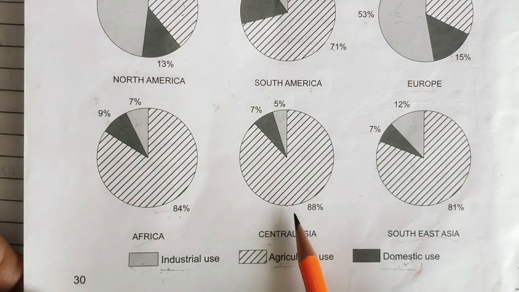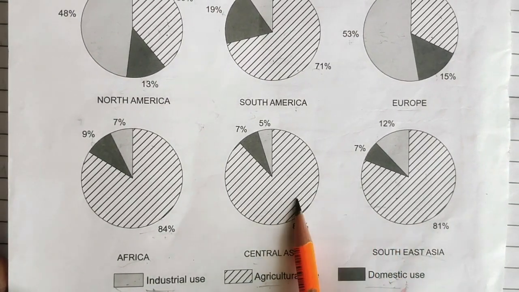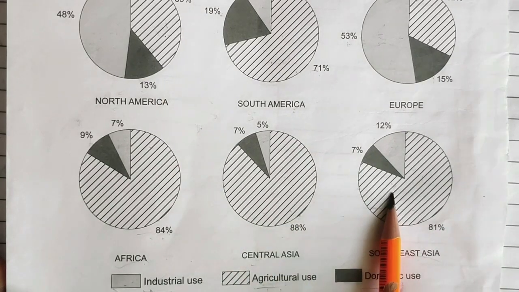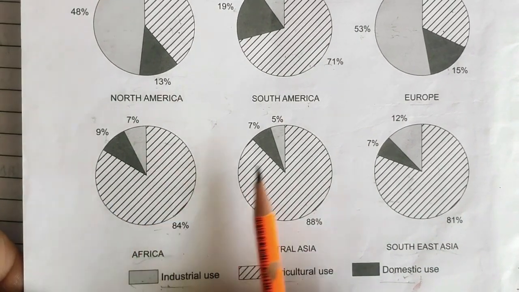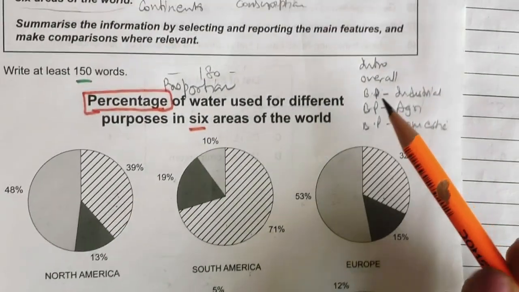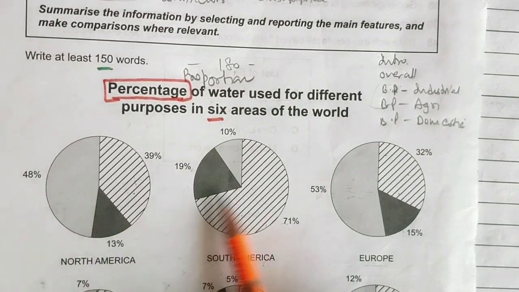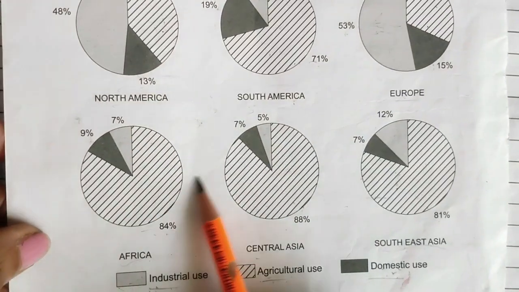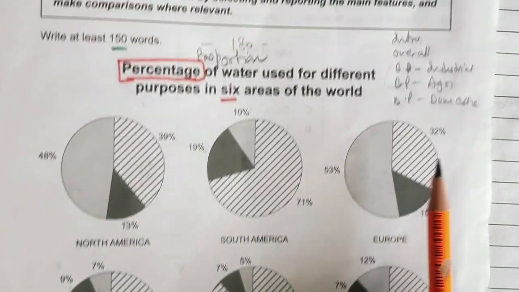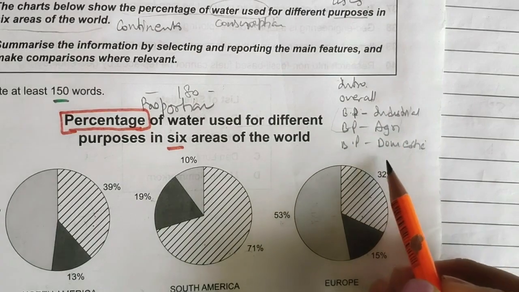You can compare the things like these two are at a similar trend, so you can make a pair of these 2 continents with this continent. Here you can make 2 extra paragraphs: first intro, overall, and then 2 paragraphs. First you will explain these 3, and in the second paragraph you will compare these 3 things. Okay, but here I will be explaining this writing task according to the first method.